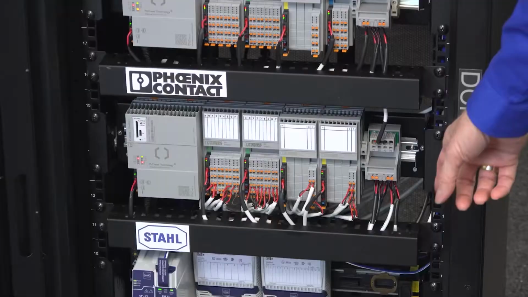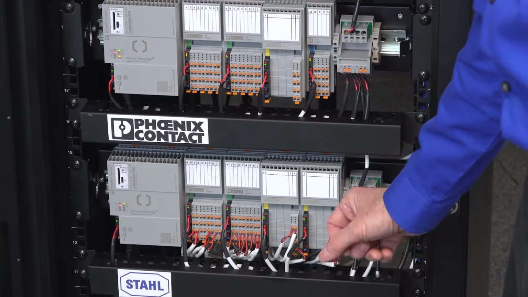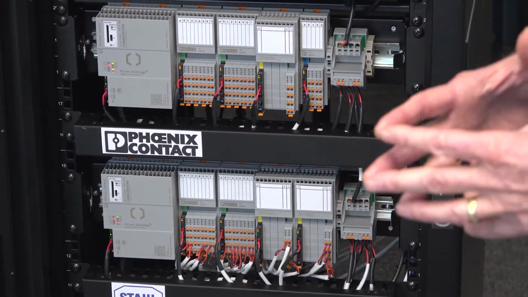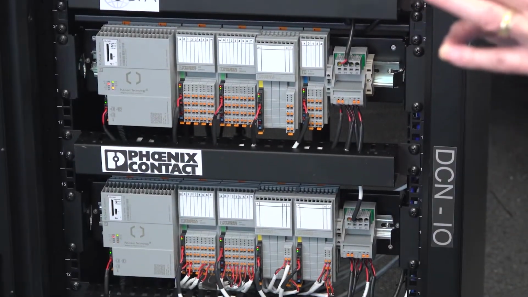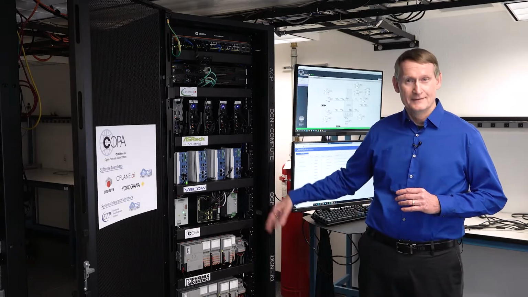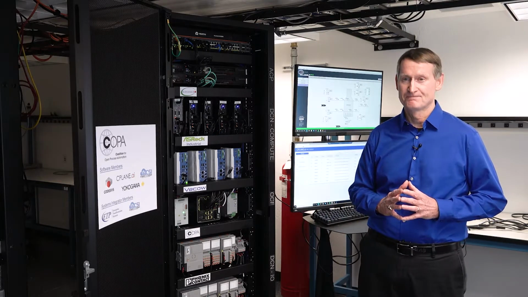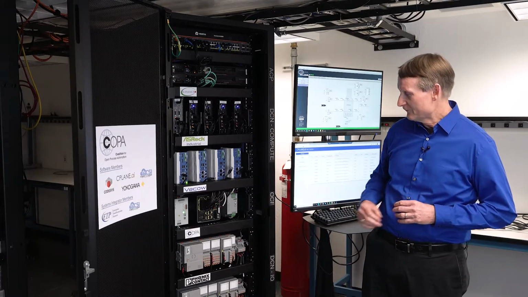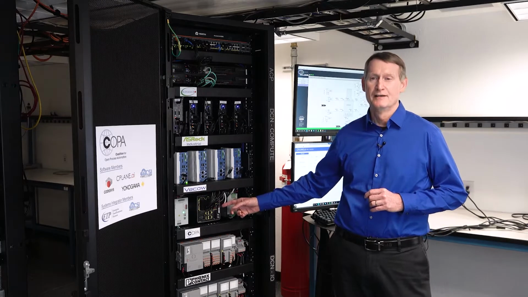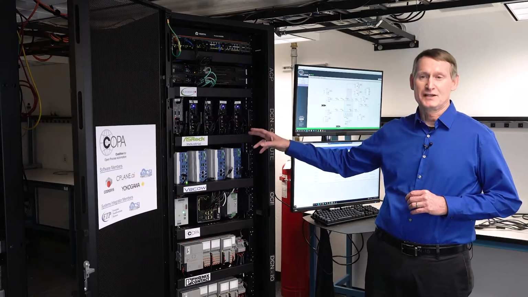Now, the DCN I/O is taking in, sending and receiving 4 to 20 milliamp signals from our simulator down at the bottom, and it's converting those signals to standard OPC UA format. That allows the signals to be used throughout the COPA QuickStart system, and it gives you unrestricted access. At the next level, we have a power supply from Phoenix Contact, and we have an industrial Ethernet switch from Cisco. And then we get to the distributed control node compute section.